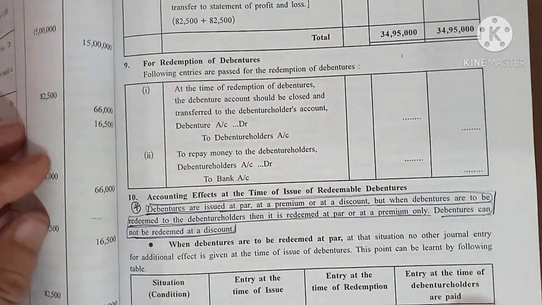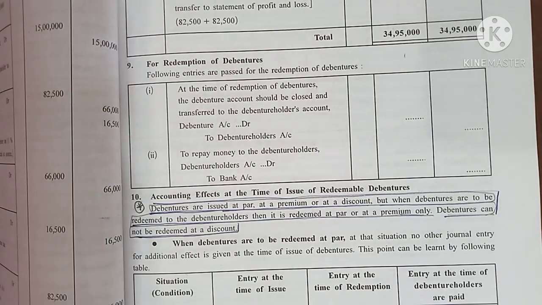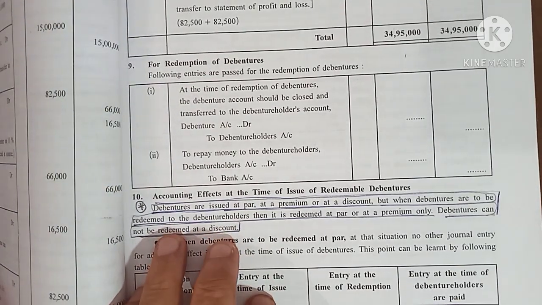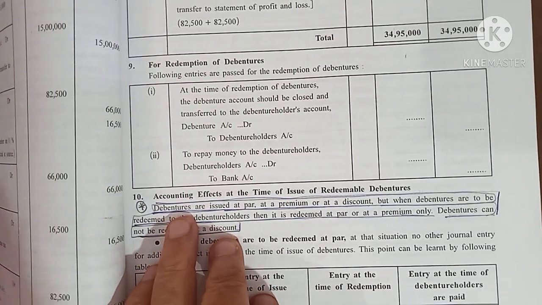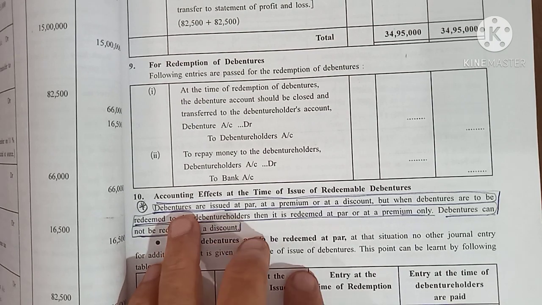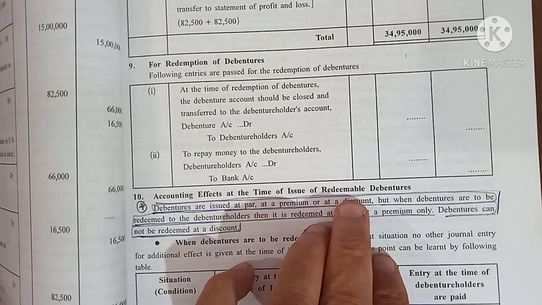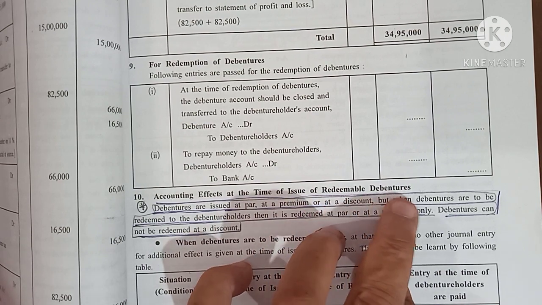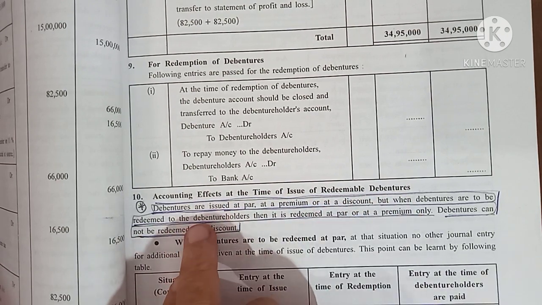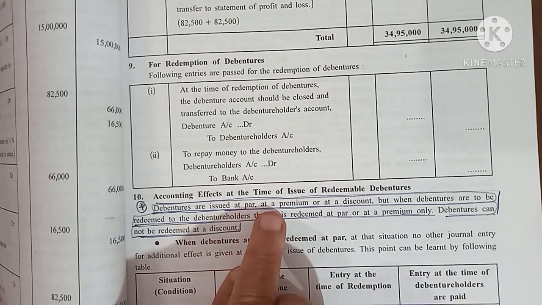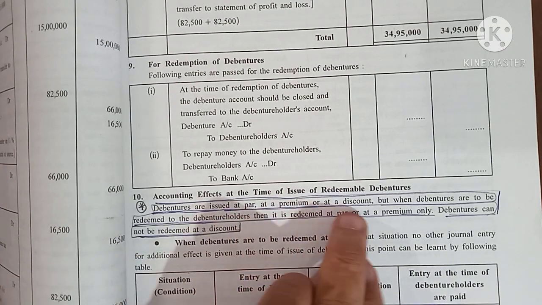Next is page number 85, point number 10. Several times I told you, once again I want to repeat it. Accounting effect at the time of issue of redeemable debenture. Debentures are issued at par, at a premium, or at a discount.